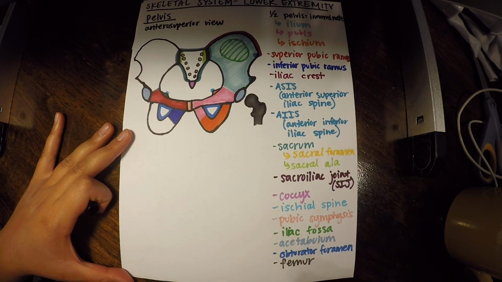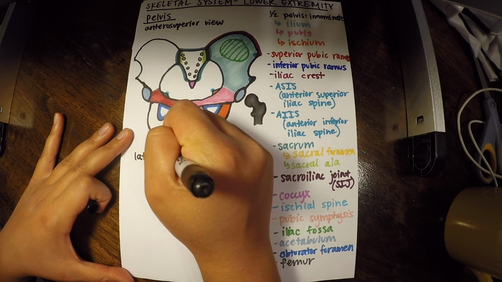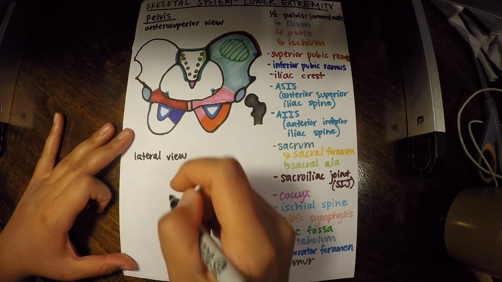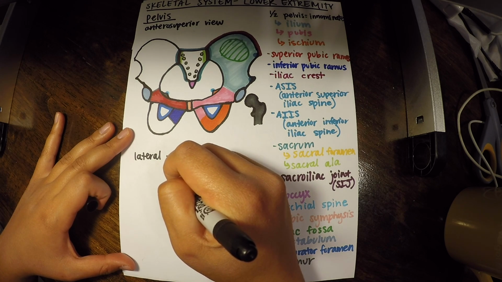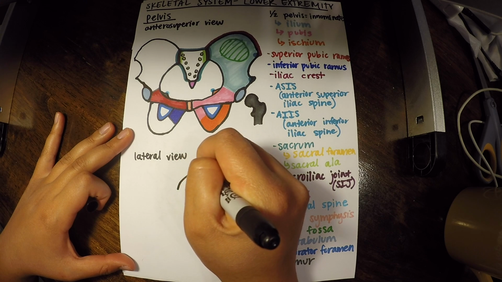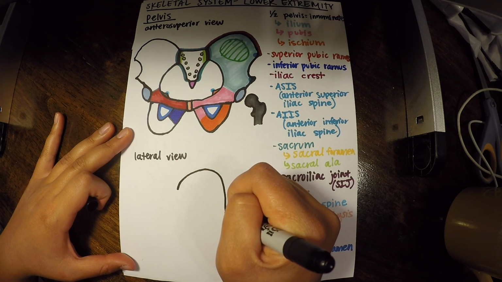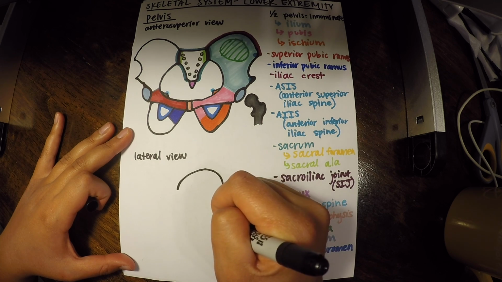So this is going to be a lateral view. And bear with me, this is super funky to draw. So I'm going to take my time a little bit and attempt to not mess this up.